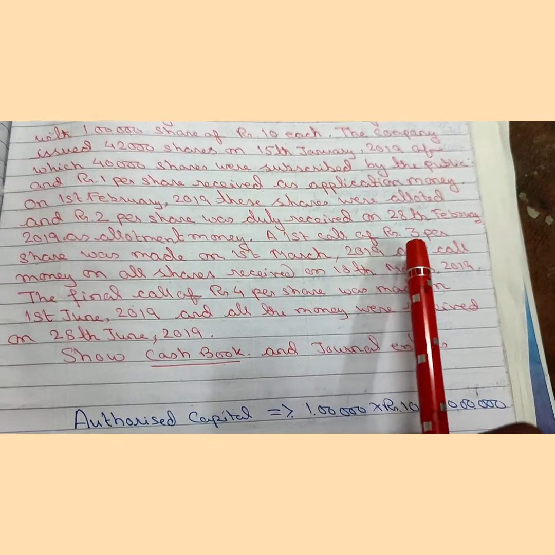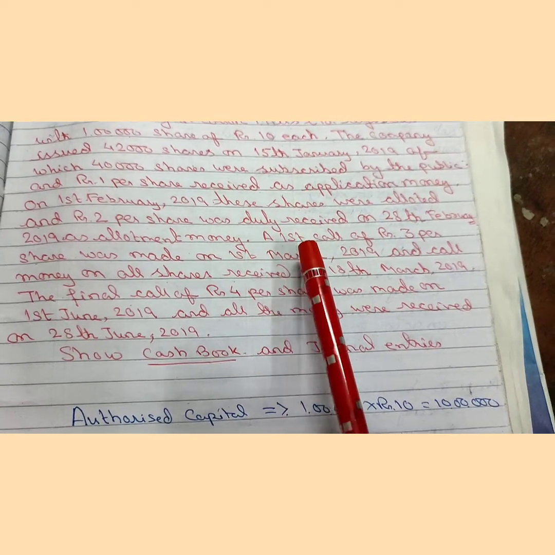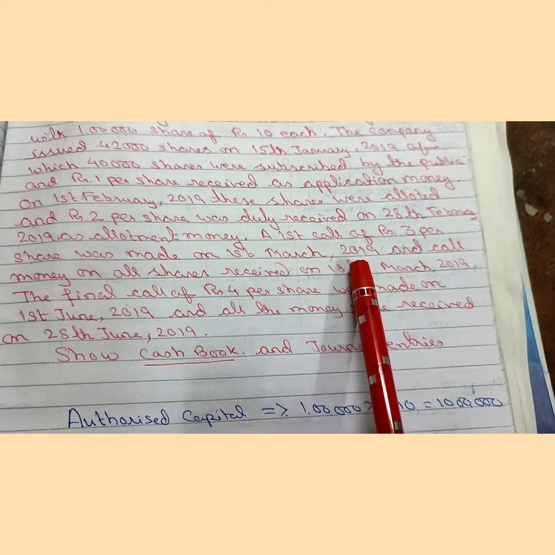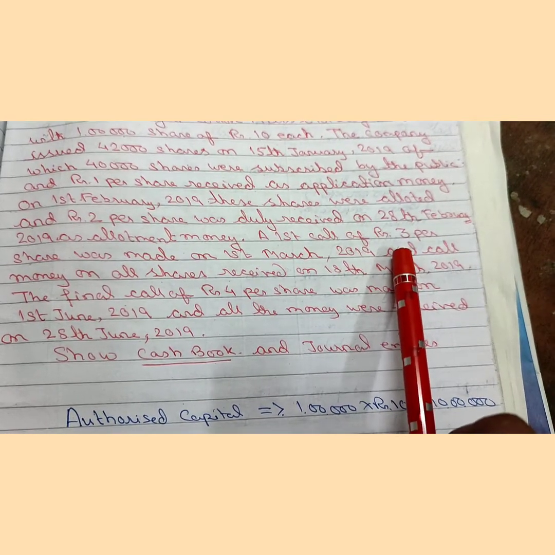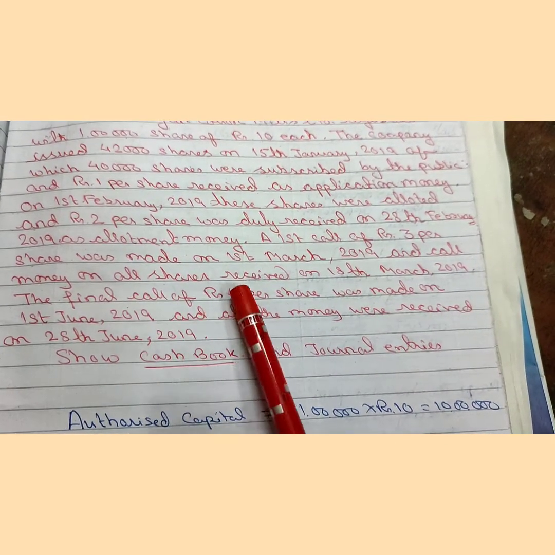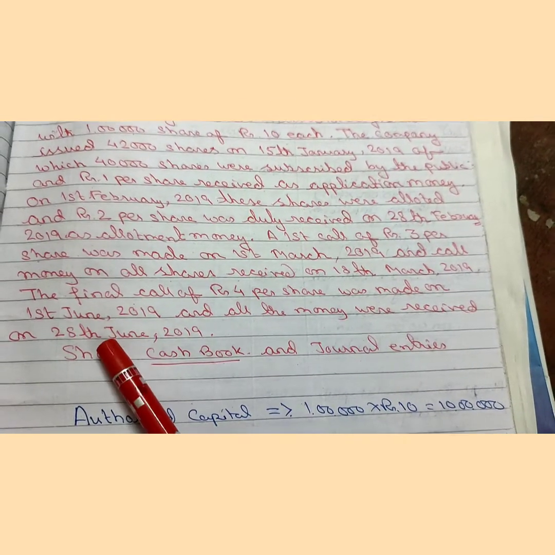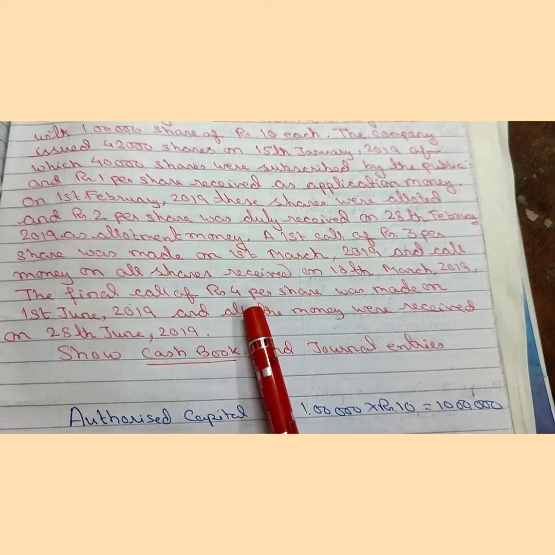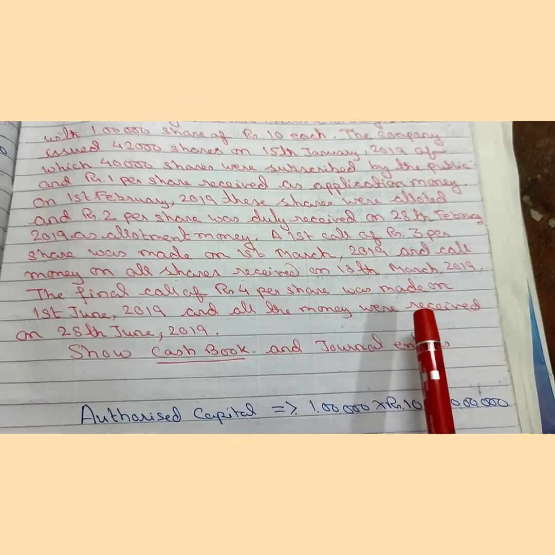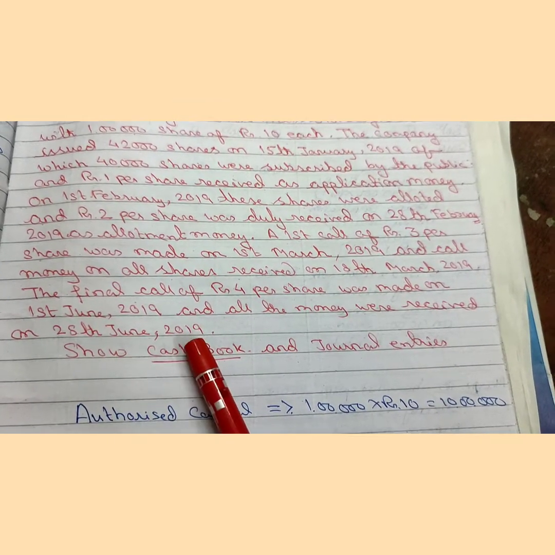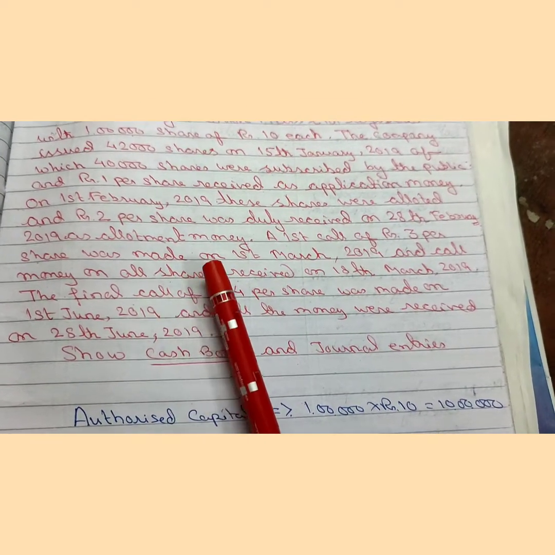A first call of rupees 3 per share was made on 1st March 2019. Here the due date of the first call is mentioned, that is 1st March 2019, and the first call money is rupees 3, and call money on all shares was received on 18th March 2019. And there is another call, that is the final call of rupees 4 per share, made on 1st June 2019, and all the money was received on 25th June 2019.